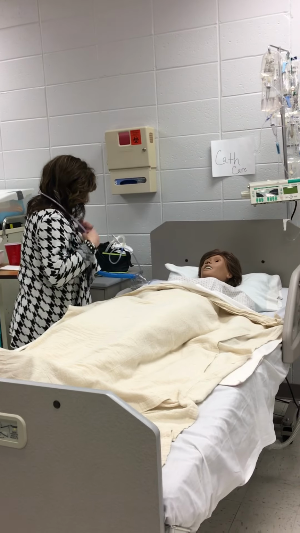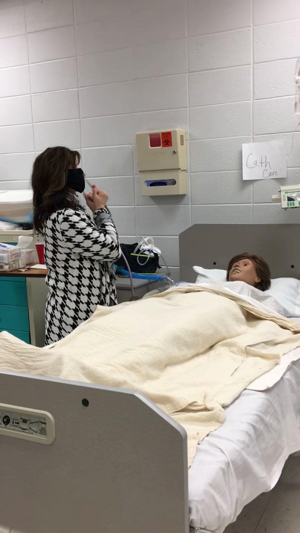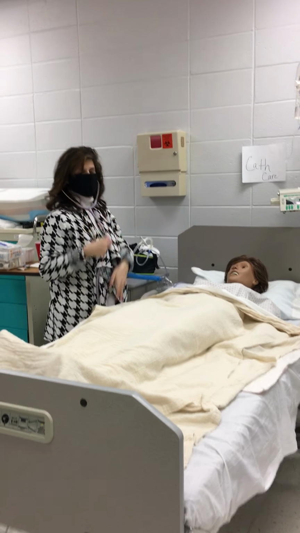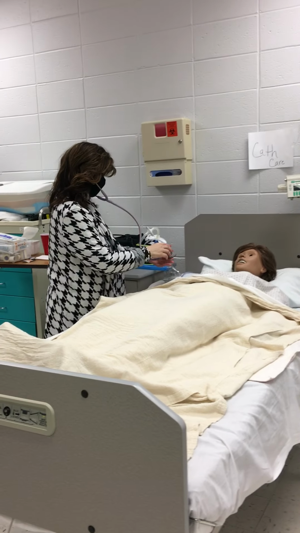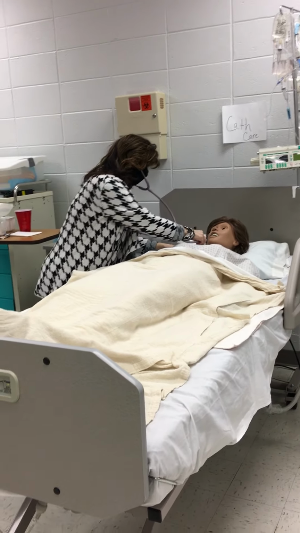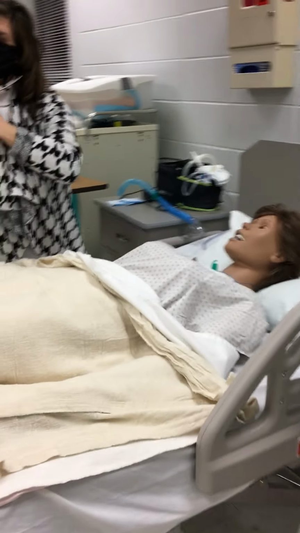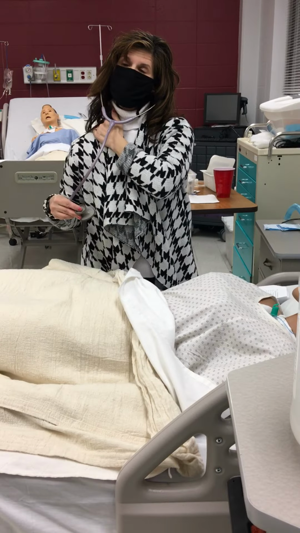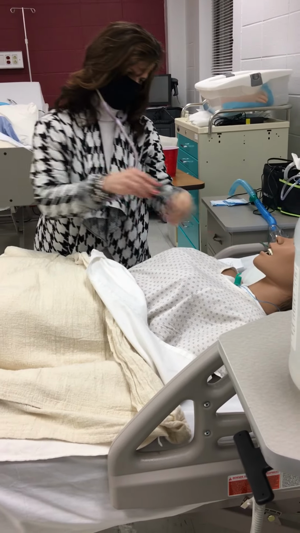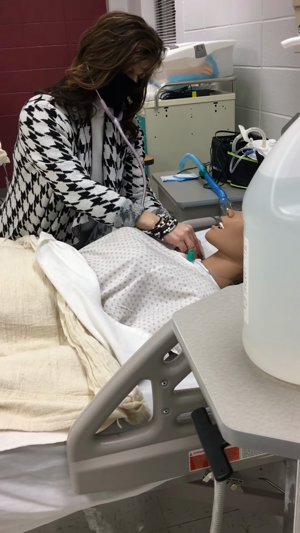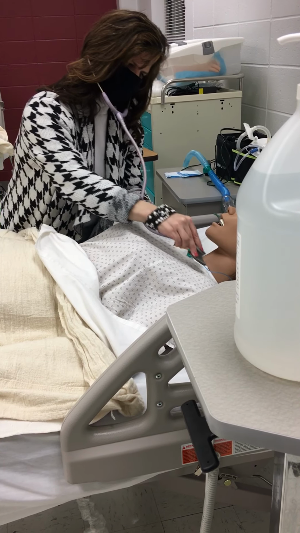So now we're going to listen to the lung sounds, and there's a certain way. We're going to listen anteriorly and posteriorly to the lung sounds. So basically, we're going to start up here, right under the clavicle, right on top of the clavicle, but it's not on the bone. So we're going to listen here.